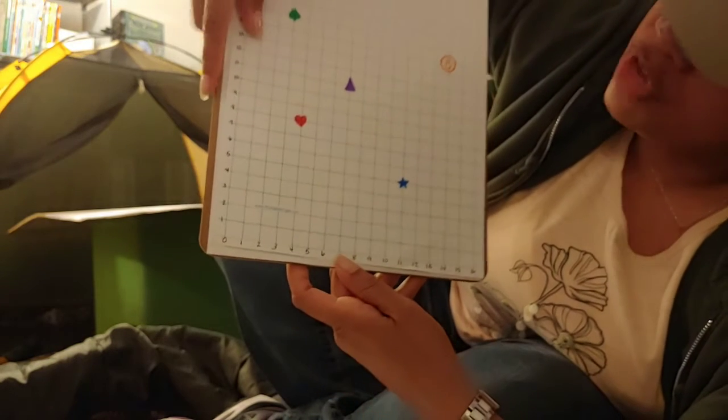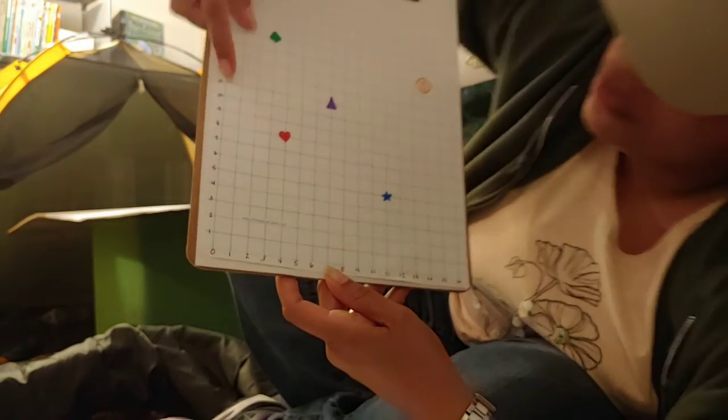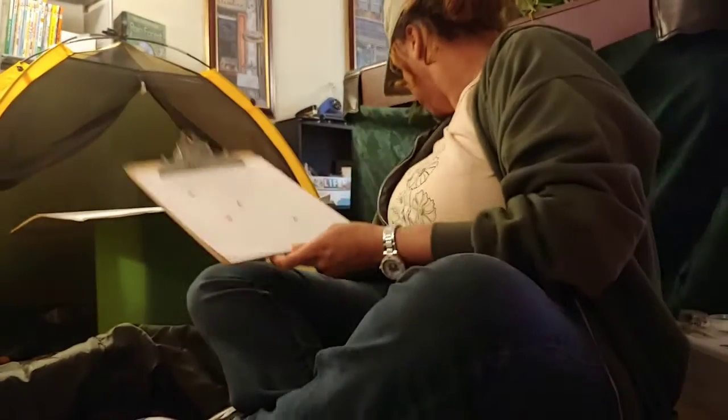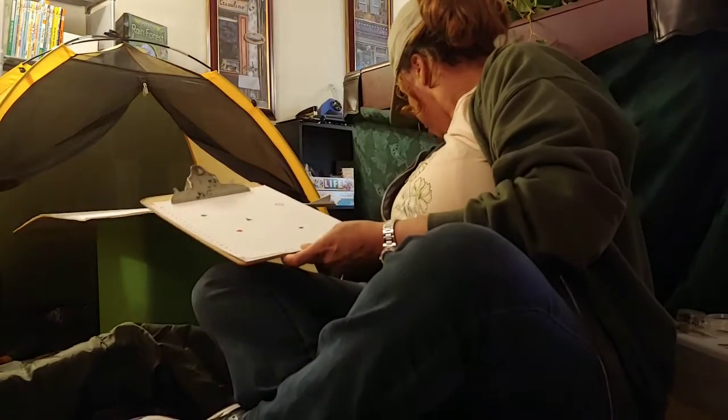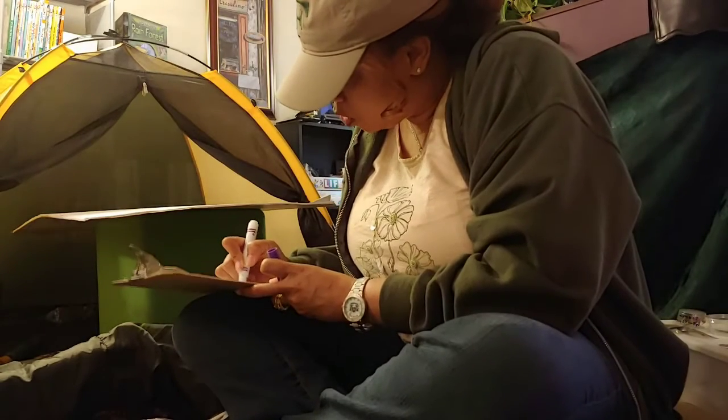So that's 7, and then we will have to go up to 11. So the coordinates for our triangle would be 7, 11.